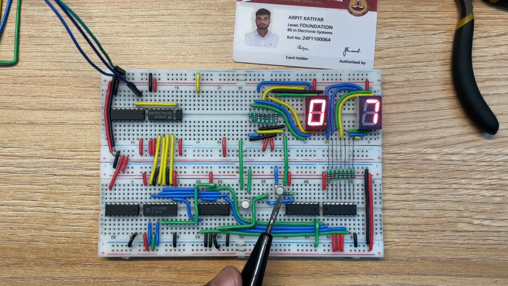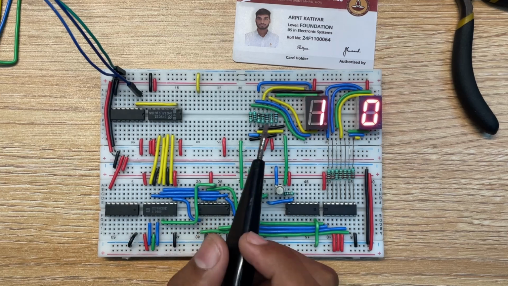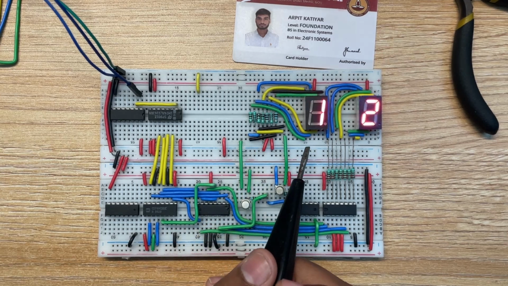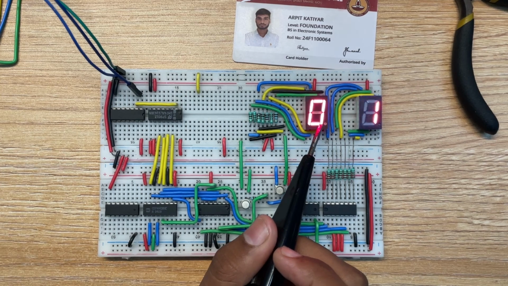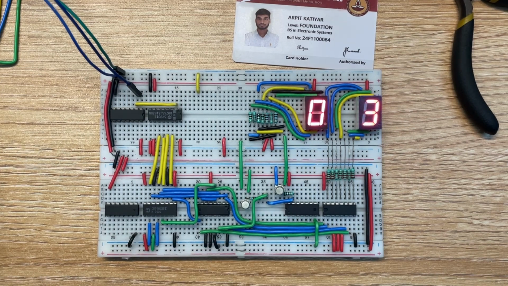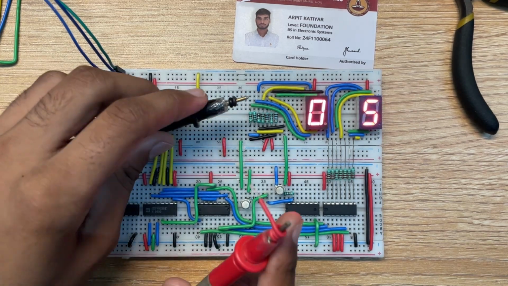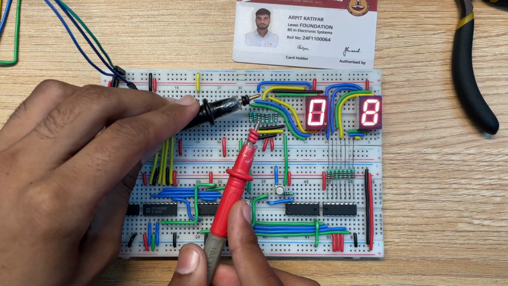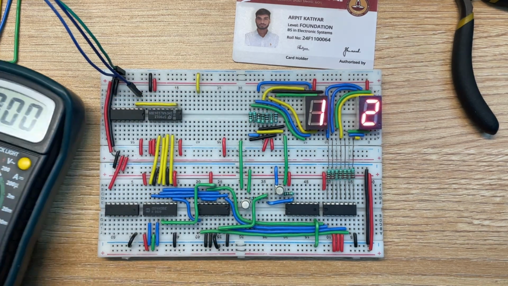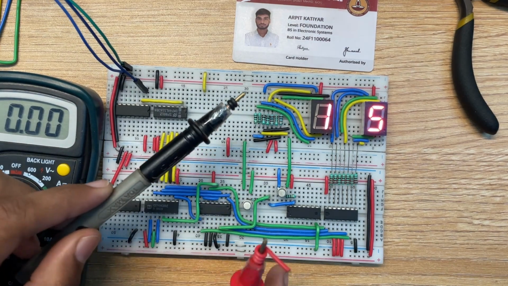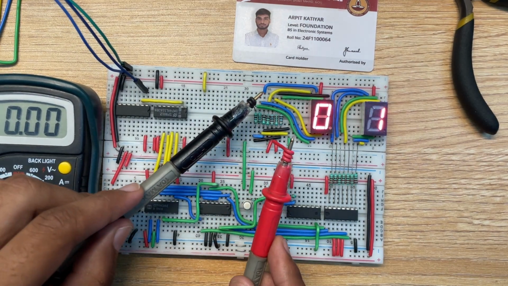And let's calculate how much current one segment of my display is consuming. I am measuring the voltage across a resistor that is connected to the display.